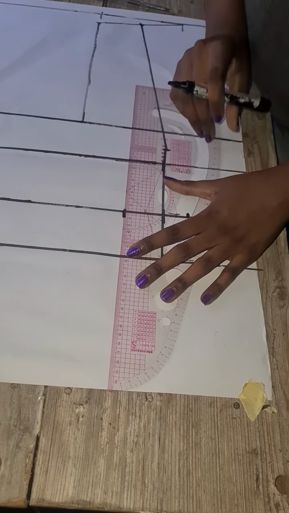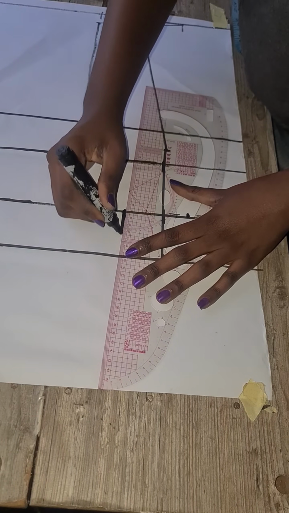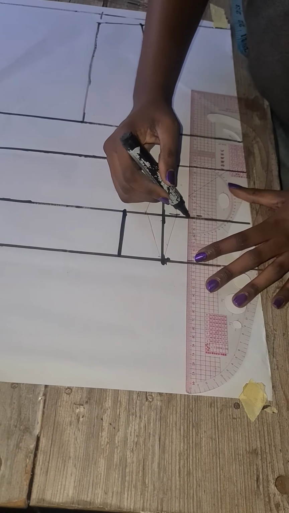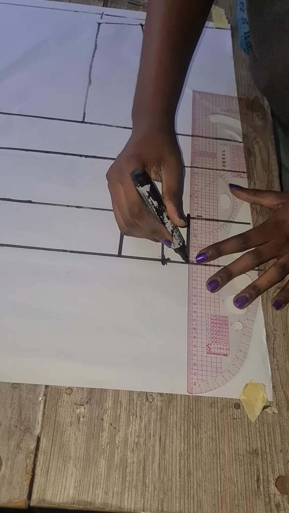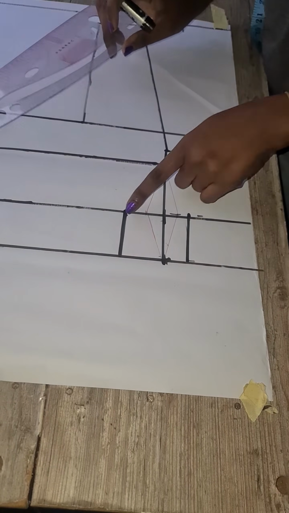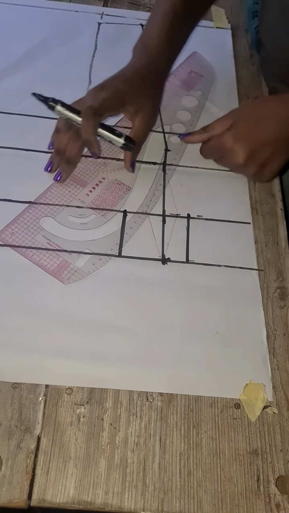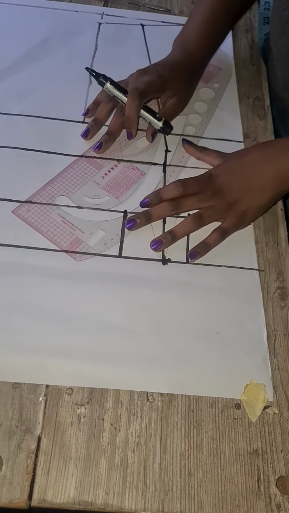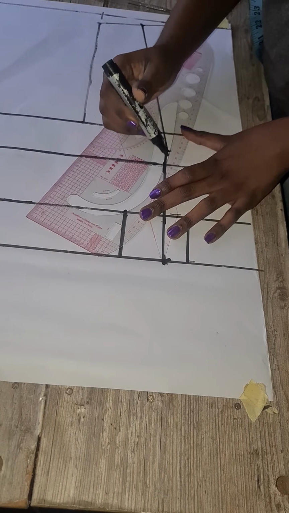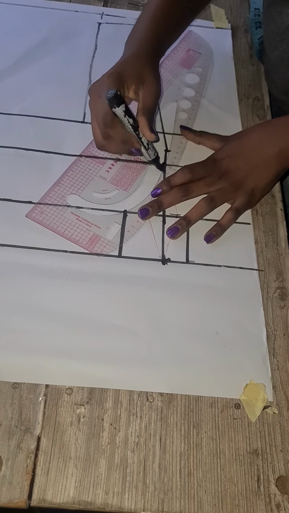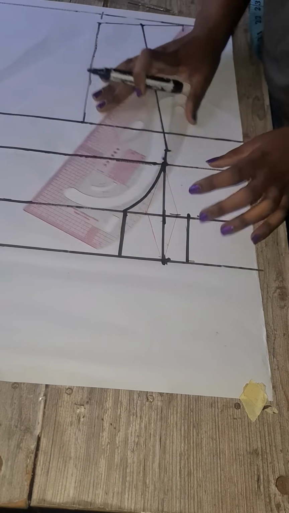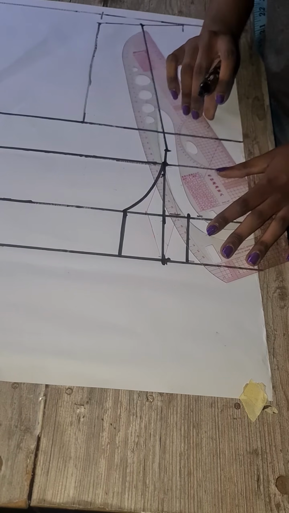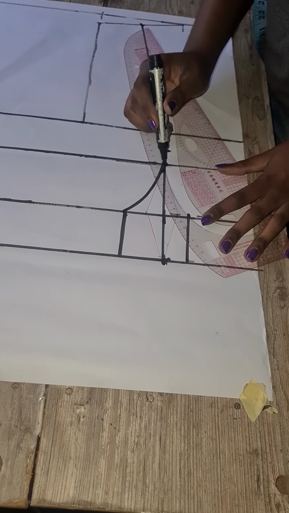So I'm going to mark ½ inch on the smaller side of the bustier and then 1 inch on the bigger side, like you see me doing in this video. Okay, so mark ½ inch or the smaller measurement on the smaller part of your bustier and then the bigger measurement on the bigger side of your bustier, and then connect the line straight down. Then use your curve rule to connect it back to the bust point as you see me do.